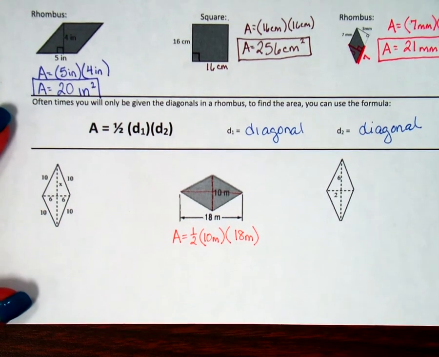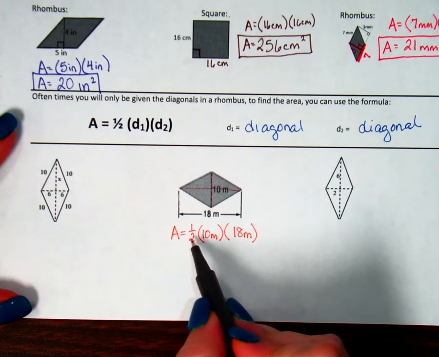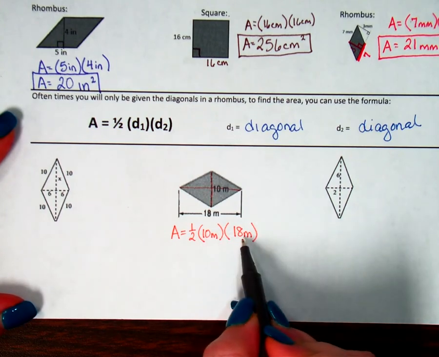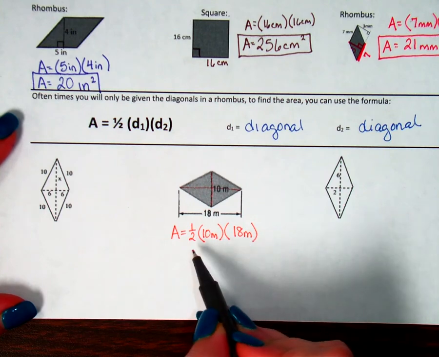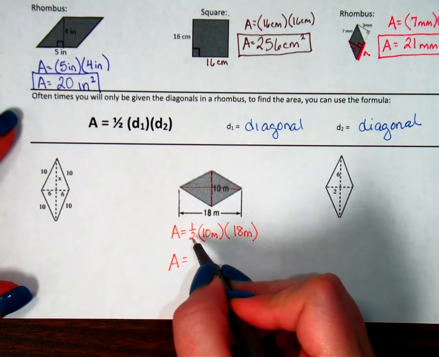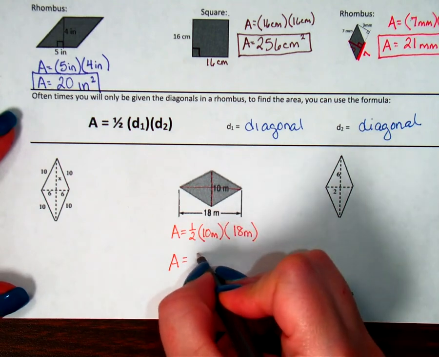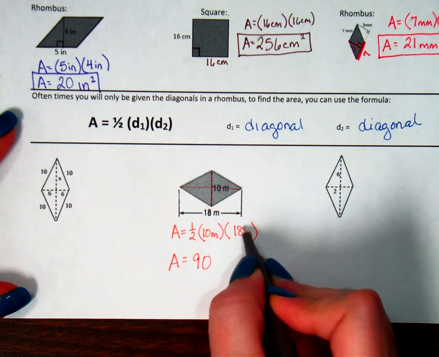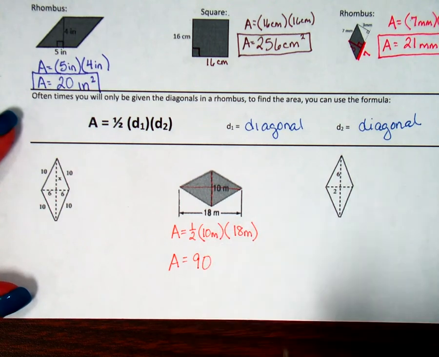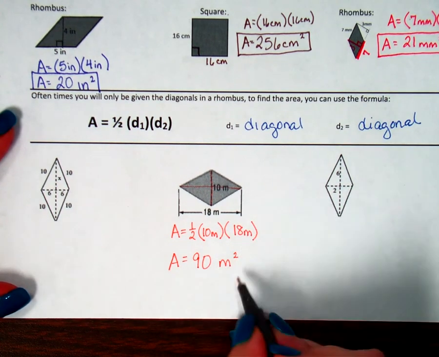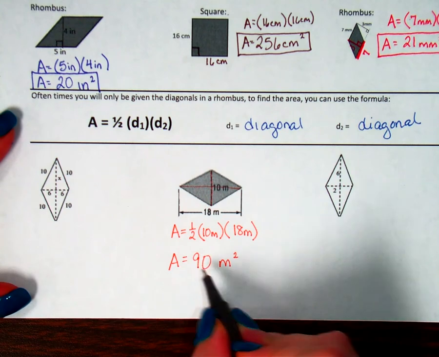Okay, so when you do this in your calculator, you can do half of 10 is 5, and 5 times 18, that's fine. Or you can do 10 times 18 is 180 divided by 2 or multiplied by half, which is 90. That's probably what I would do, just because in my brain I already know 180 and then half of 180 is 90. But you can also do, again, half of 10 is 5, and 5 times 18 is also 90. Meters times meters is meters squared. And again, that square can only go on the units, it cannot go on the number.